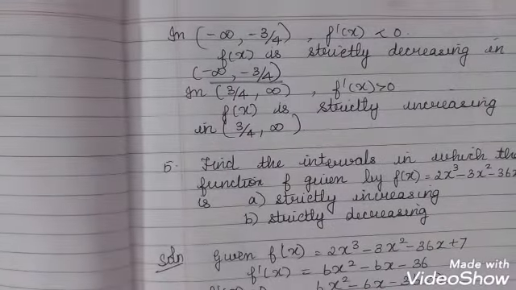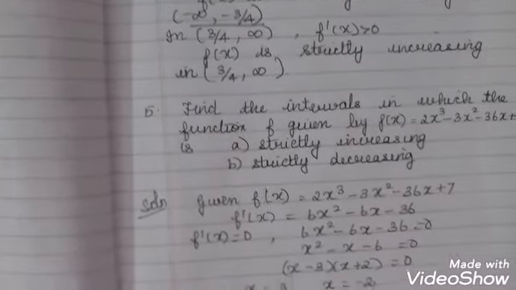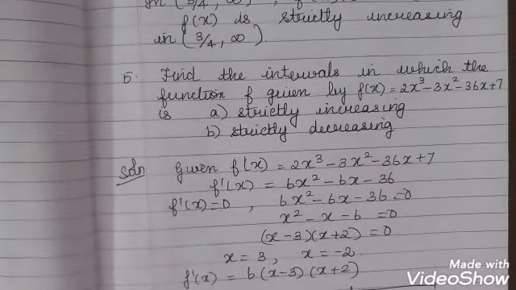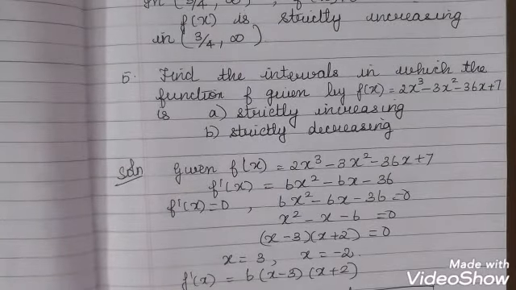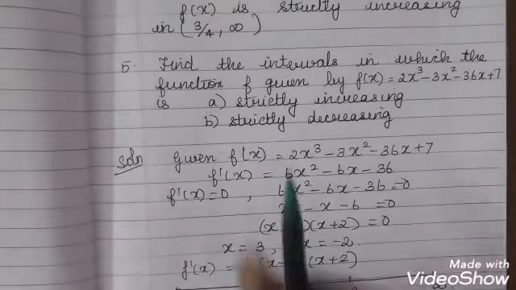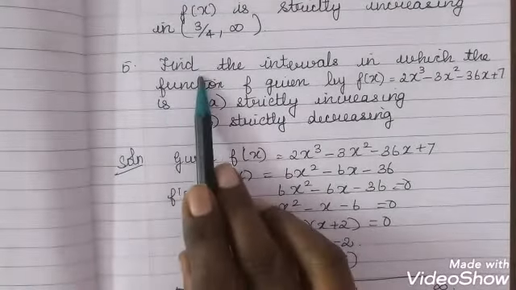Understood? So I think it's a very easy one. I hope you have understood. Based on this concept only, we will be having all the questions throughout this exercise mostly. Now the fifth one. What's the fifth one you get?